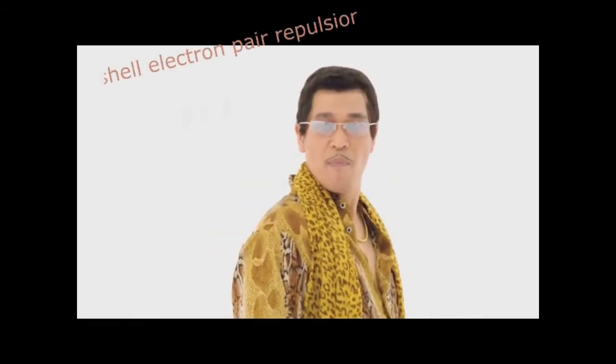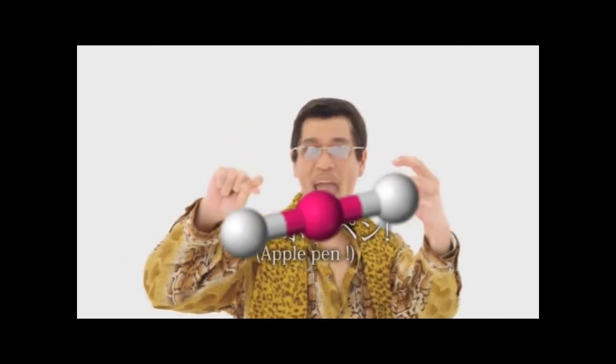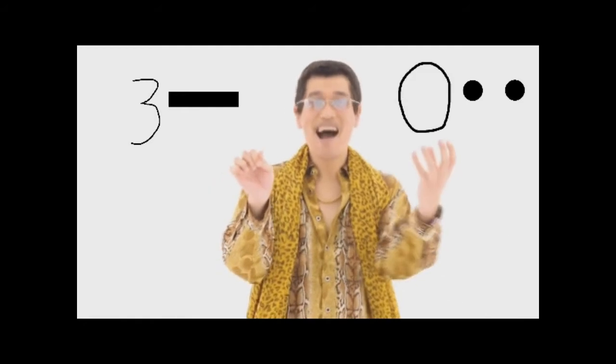Valence shell electron pair repulsion. I have 2 bonding pairs. I have 0 lone pairs. Linear. I have 3 bonding pairs. I have 0 lone pairs.